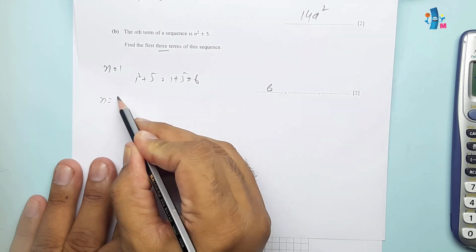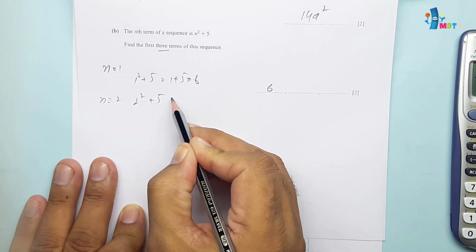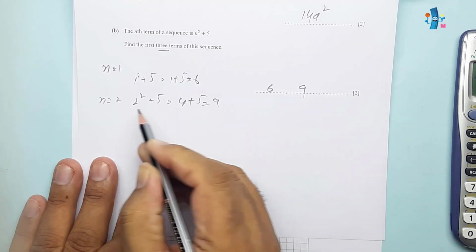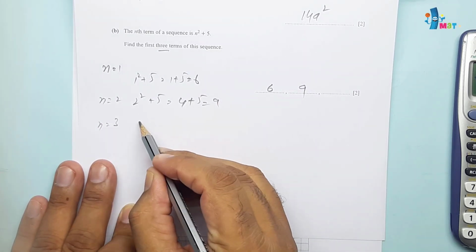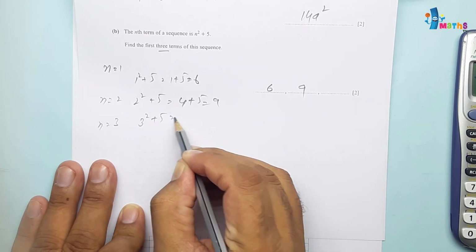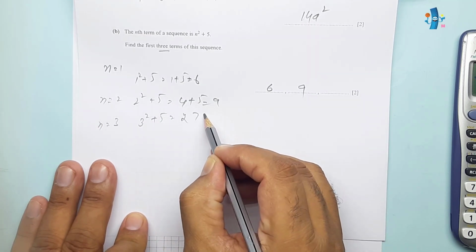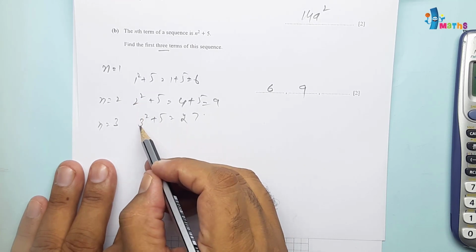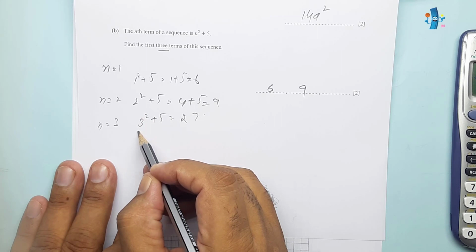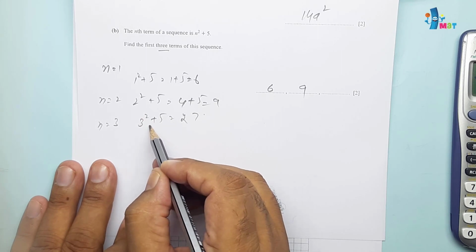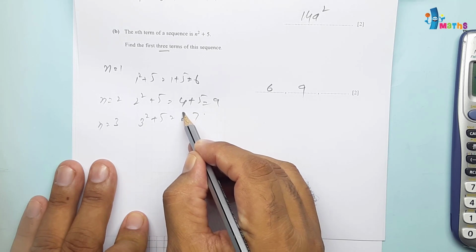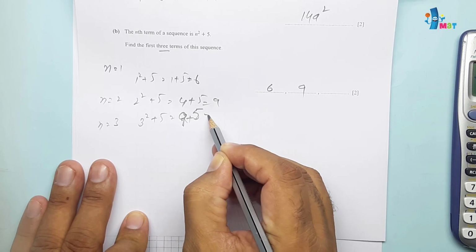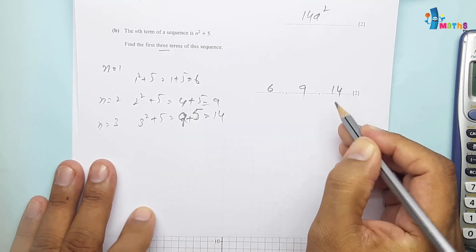Next value is n is equal to 2. So 2 squared plus 5, which is equal to 4 plus 5, which is 9. And we can write here 9. Then n is equal to 3. It means 3 squared plus 5. Not 27, basically 3 squared will be 9, 9 plus 5, which is equal to 14. So we can write here 14.